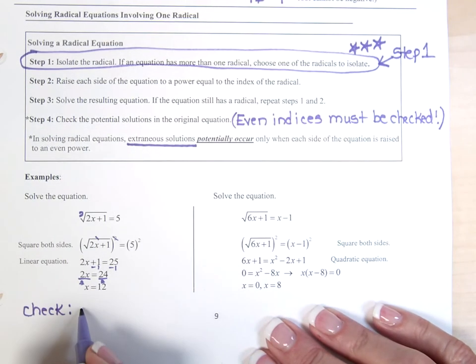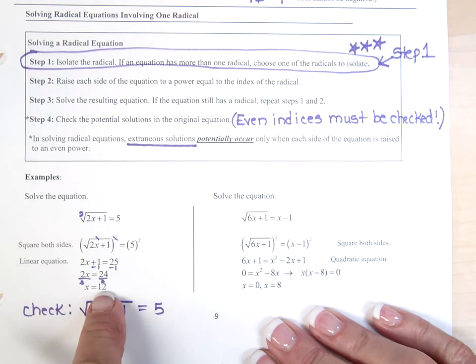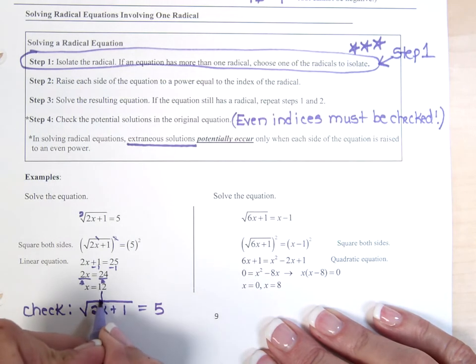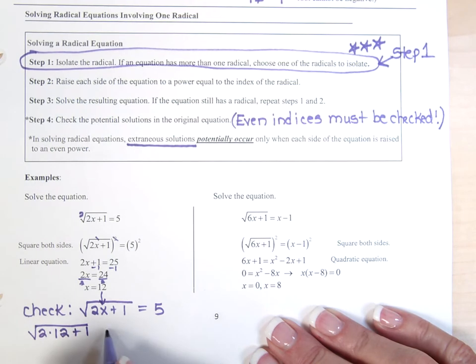So write the original problem, just like you see it from the get-go. Then plug in your potential solution, which is 12. So we're going to plug in 12 for x. And so we want to know, does 2 times 12 plus 1 give us 5?